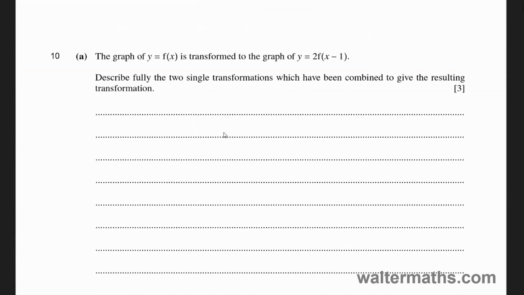And here it says, the graph of y is equal to f of x is transformed to the graph y is equal to 2 of f of x minus 1. They say describe fully the two single transformations which have been combined to give the resulting transformation. So basically we're starting from inside, where f of x minus 1 represents a translation, and that's a translation of 1 unit, so 1, 0.